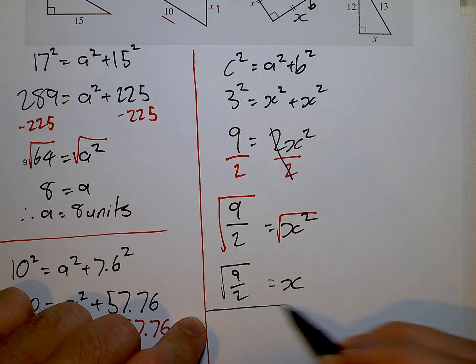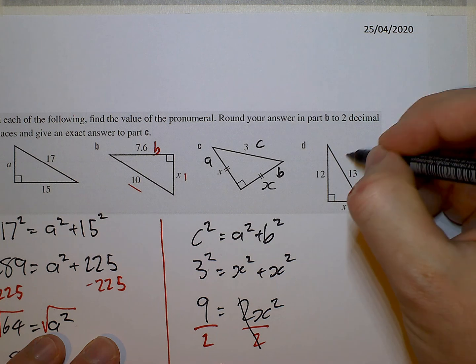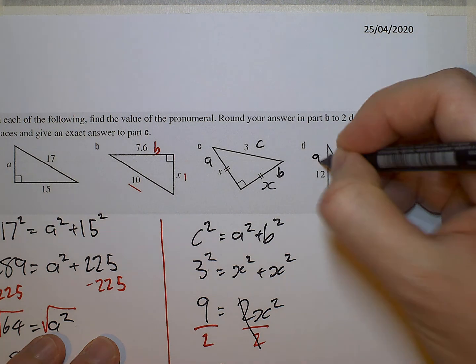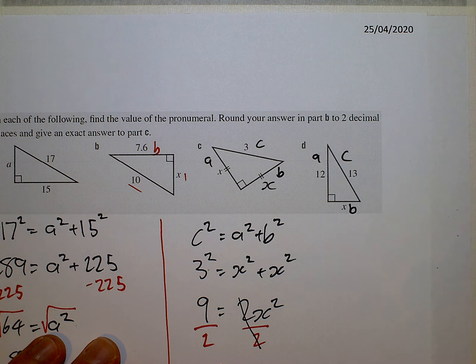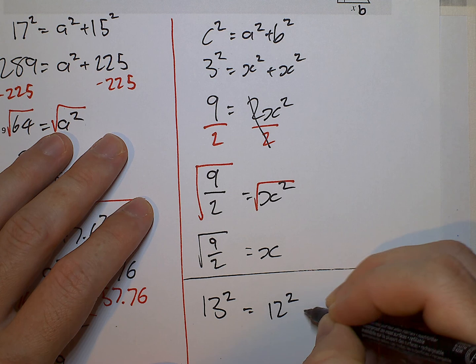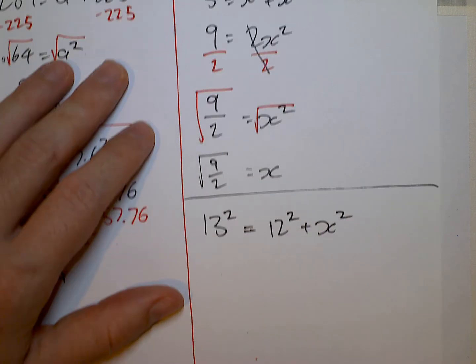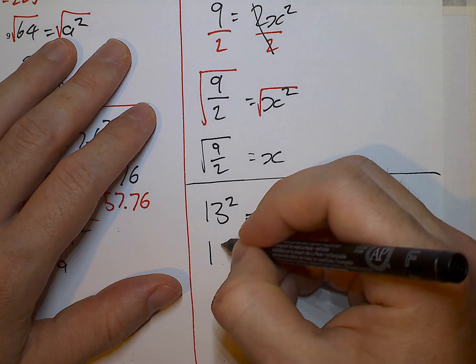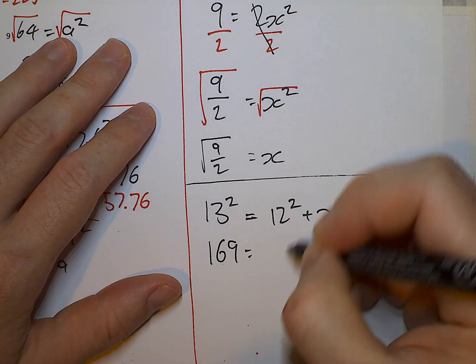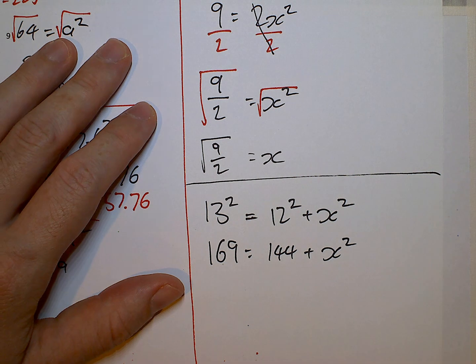And the last one, we have the sides. Our C is going to be 13. Our A will be 12. And our base B will be X. So let's put those in. 13 squared equals 12 squared plus x squared. So 13 squared is 169. 12 squared is 144. And x squared is just x squared.